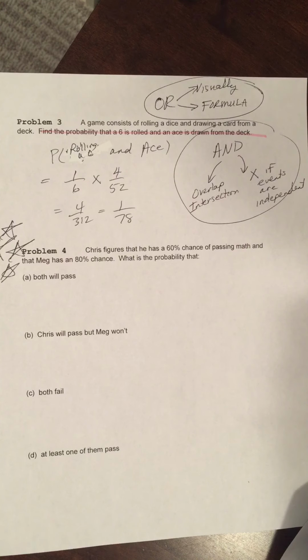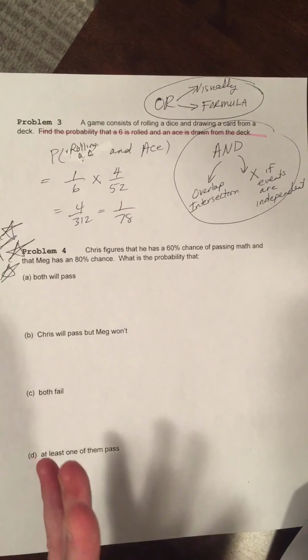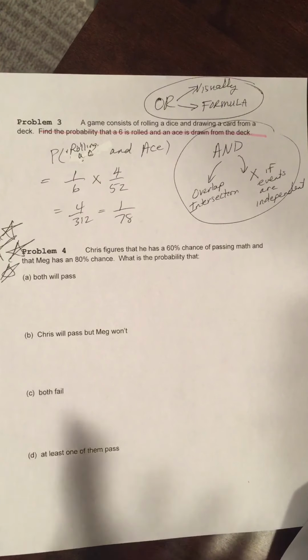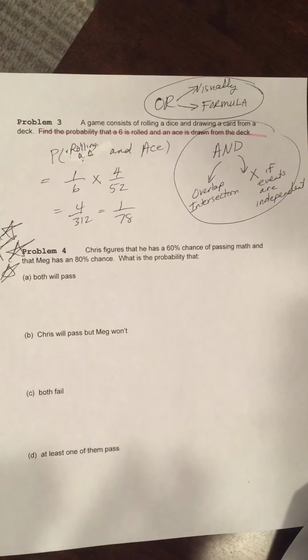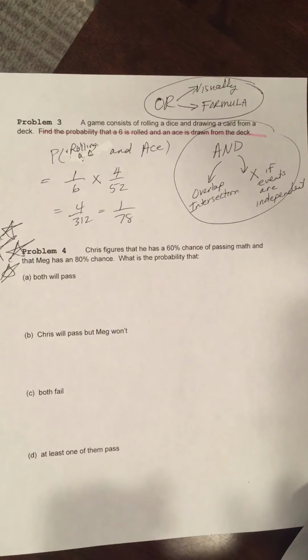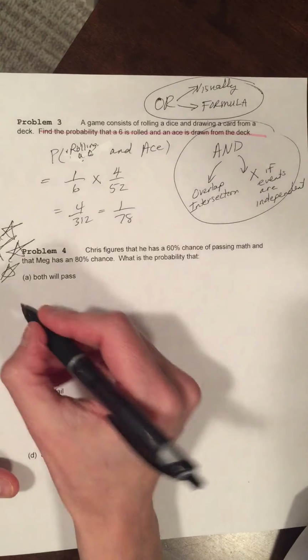Chris figures that he's got a 60% chance of passing math, and Meg has an 80% chance. Now, Chris and Meg are in two different classes. They're not friends. They're just two independent people.